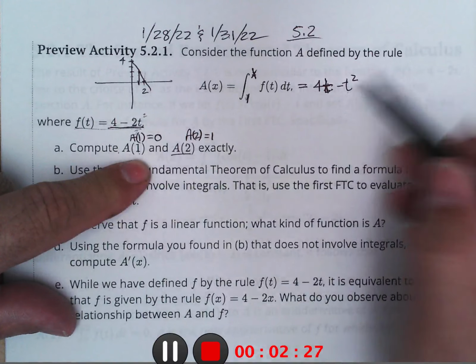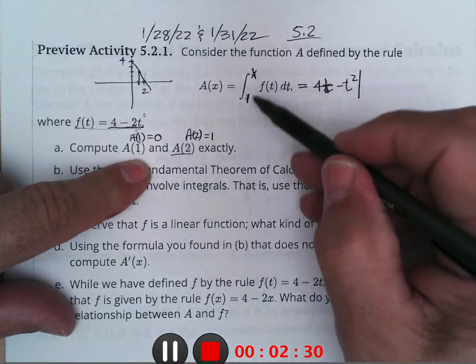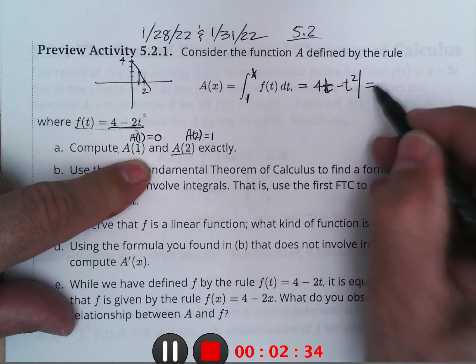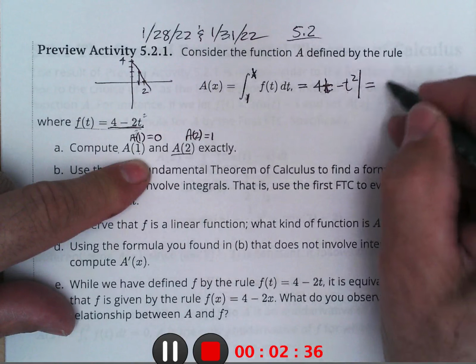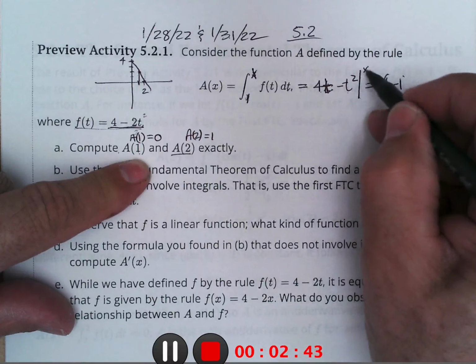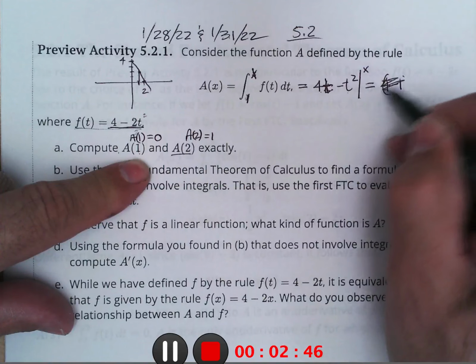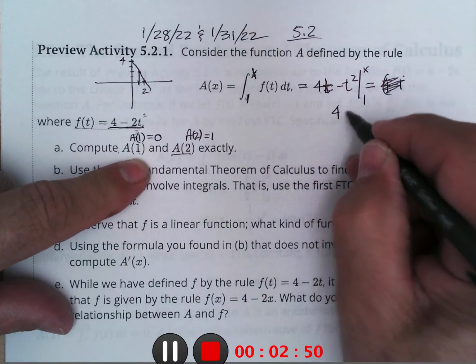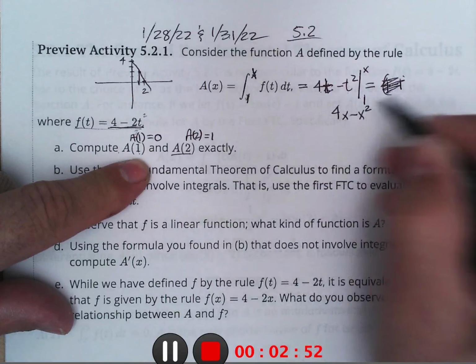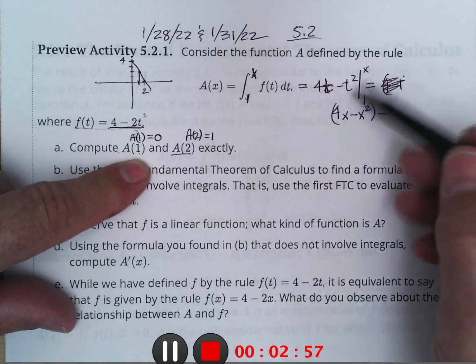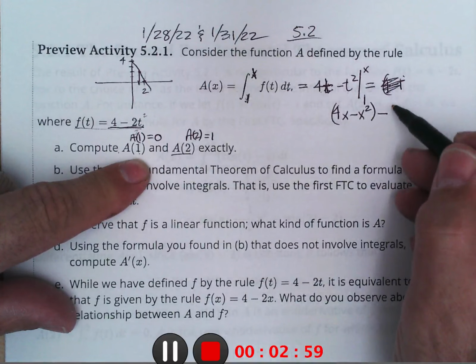And we evaluate that from 1 to x, so we put x in first, so we get 4x minus x squared. I get on autopilot and forget what I'm doing. Minus, and then we put 1 in, and we get 4 minus 1.